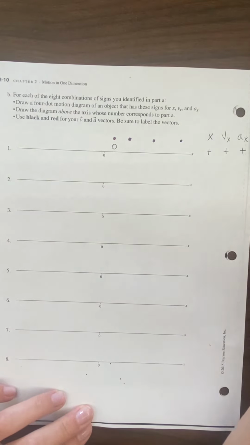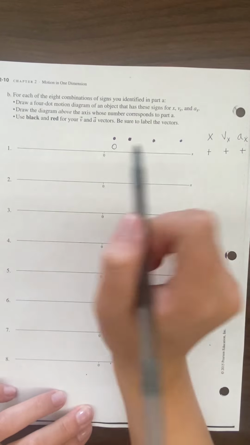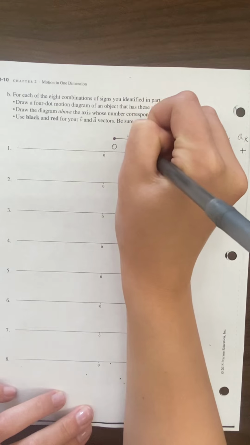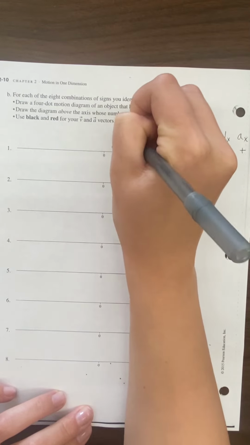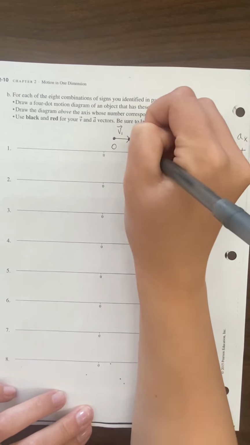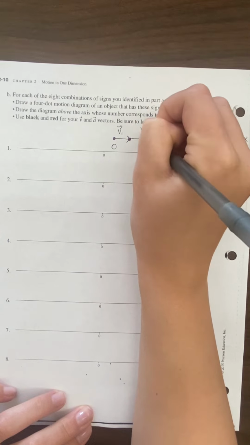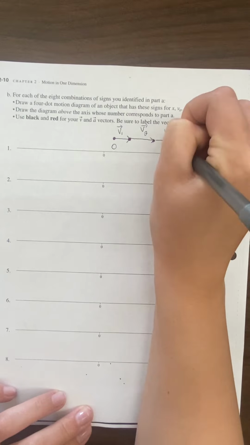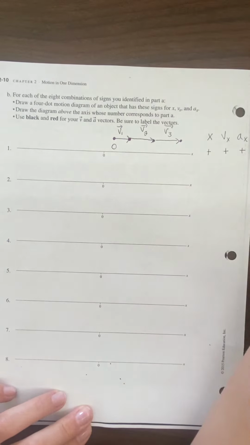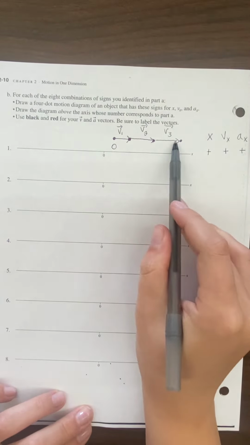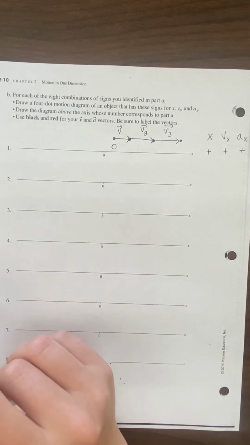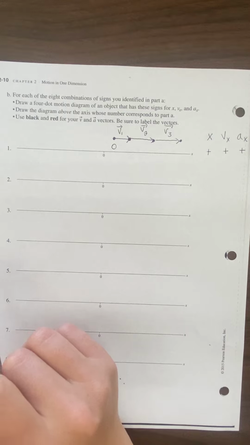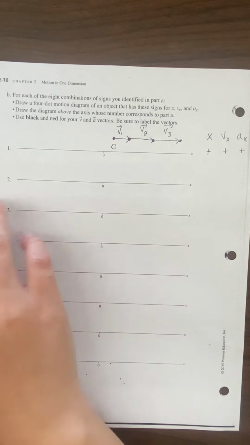So next let's draw our velocity vectors. It says to do these in black. So remember, velocity vectors just connect the points. So this would be v1, v2, v3. And it's important that these completely connect the points because the length of the vectors is the magnitude of the velocity. It's our speed.